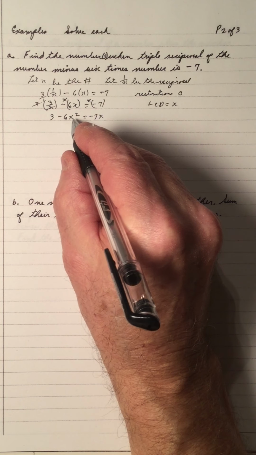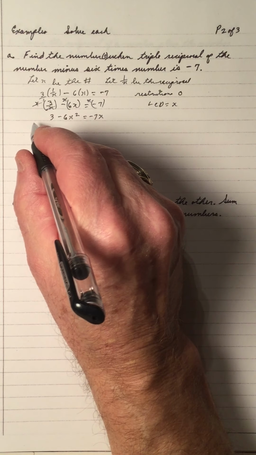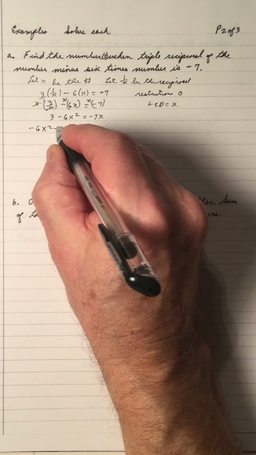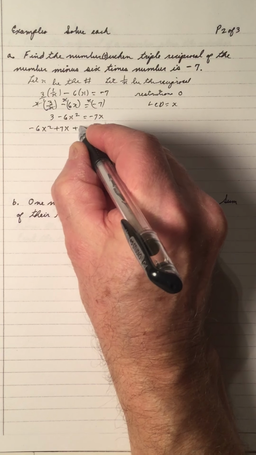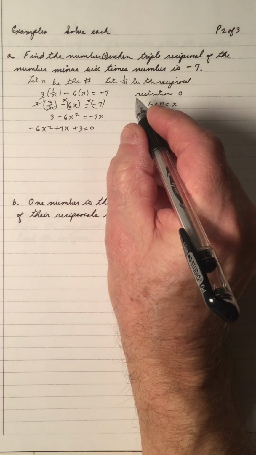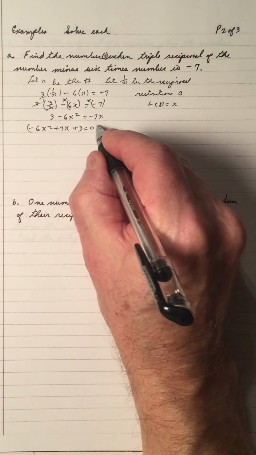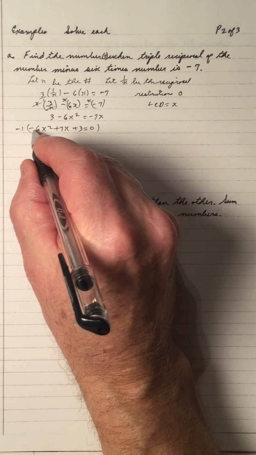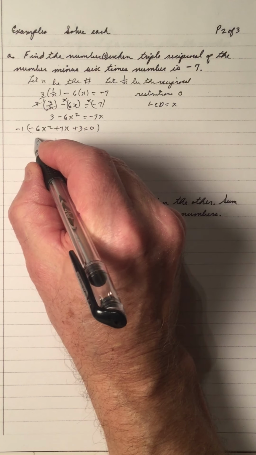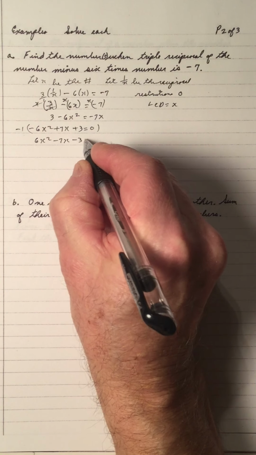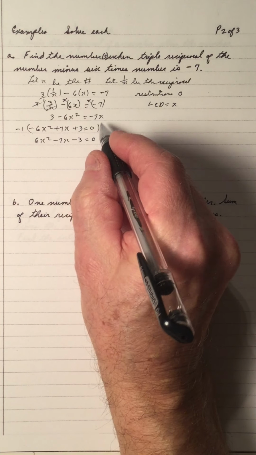So since we have a quadratic, let's move all the terms to the left side in descending order. So negative 6x squared plus 7x plus 3 equals 0. And that means we can multiply the whole equation by negative 1, because I do not want a negative leading coefficient. So 6x squared minus 7x minus 3 equals 0.